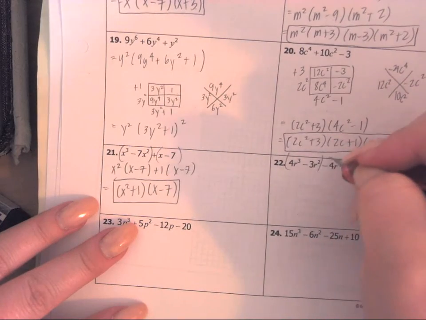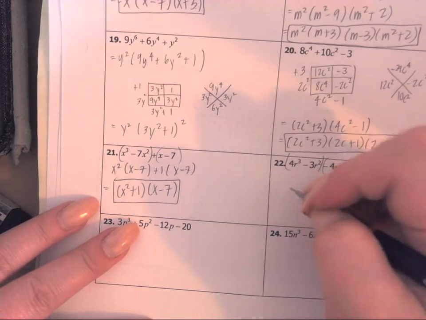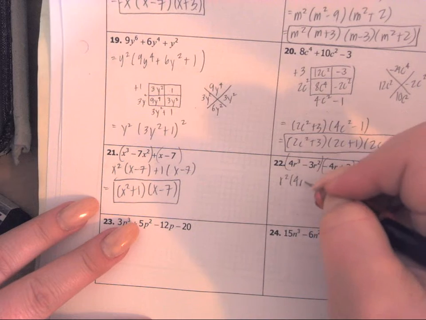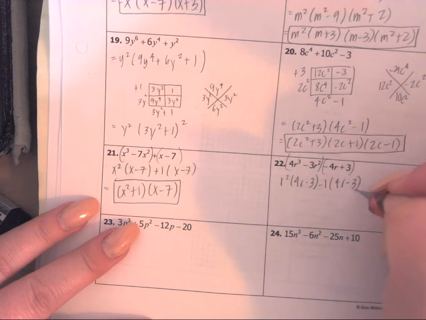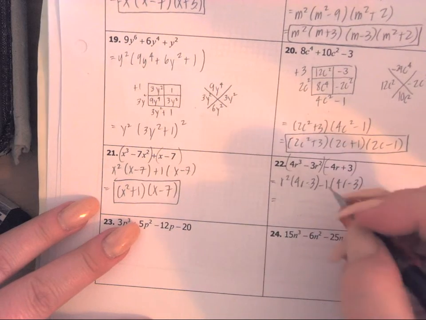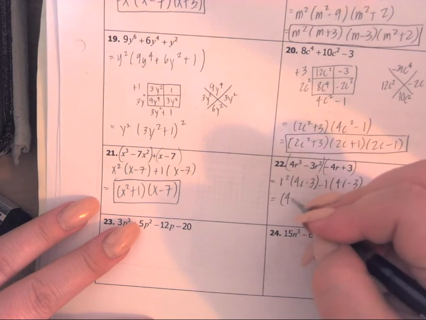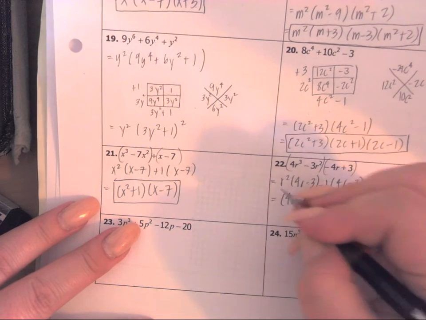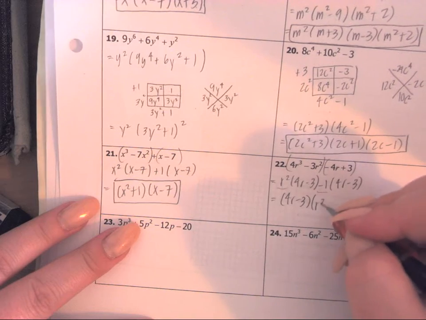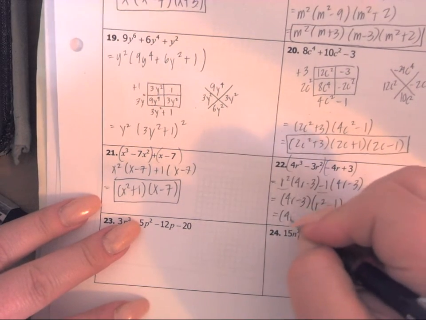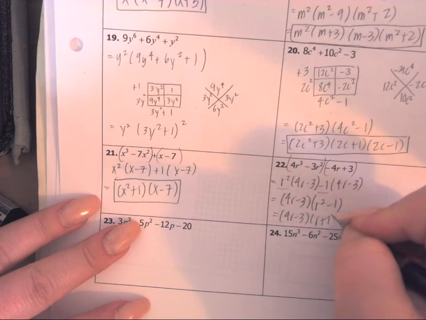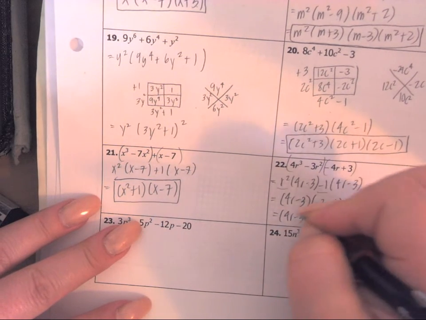Here, group the first 2, group the second 2. Here you can take out an r squared, and you get 4r minus 3. Here, negative 1, 4r minus 3. So remember, it's what's in the parentheses, so 4r minus 3 times what's left outside, so r squared minus 1. And then that factors more to r plus 1, r minus 1.